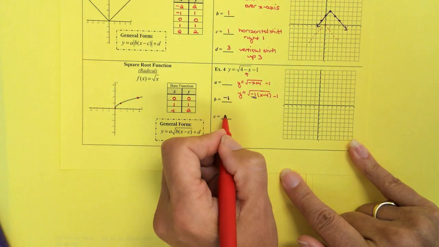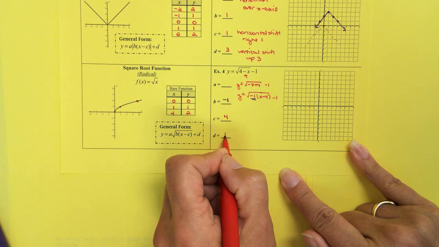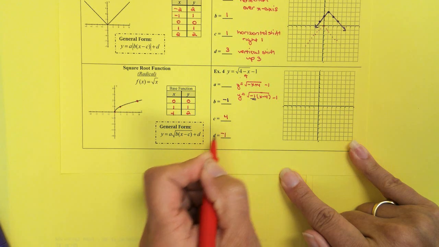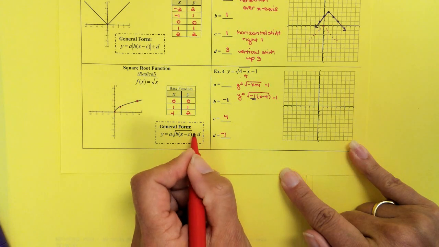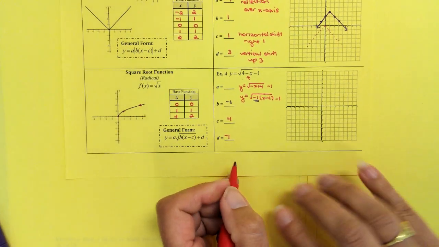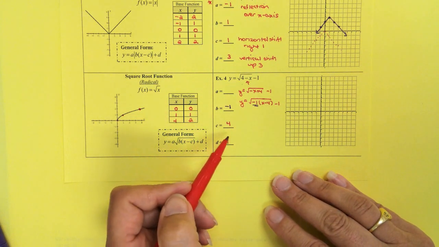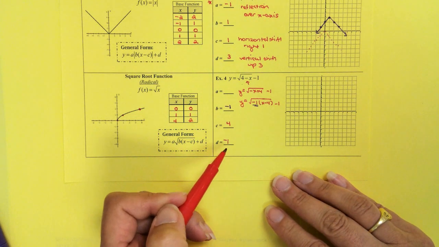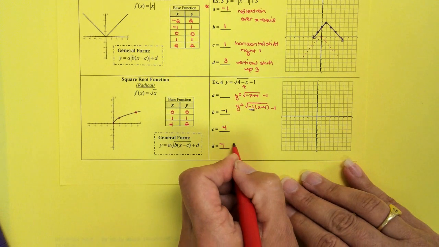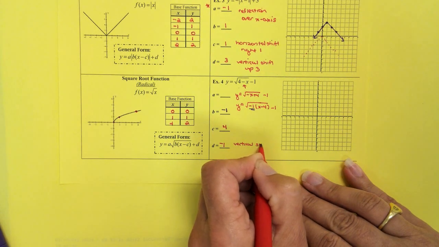And then I can also identify my shifts. So I see a 4 inside, so that's a c value, and a 1 outside. But since it's negative and my formula usually has a plus there, I want to make sure I indicate the negative 1 as well. We're not often grading you on the A, B, C, and D, but knowing that it was negative is going to help you appropriately identify that that is a vertical shift down 1.